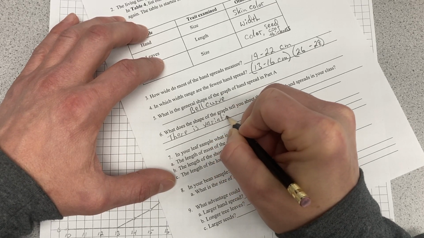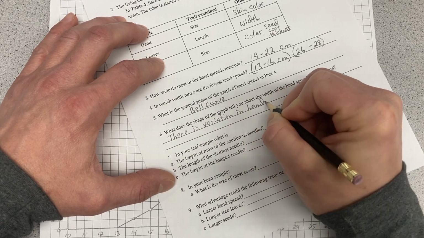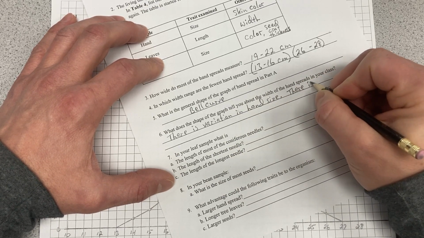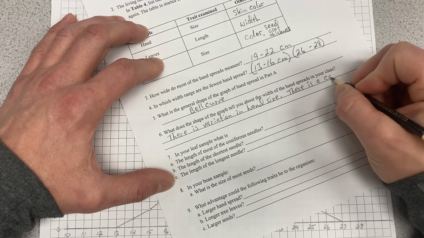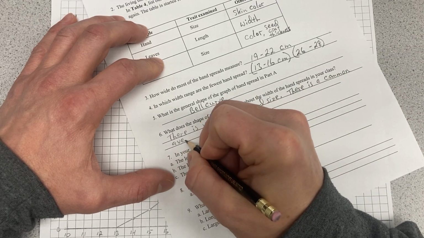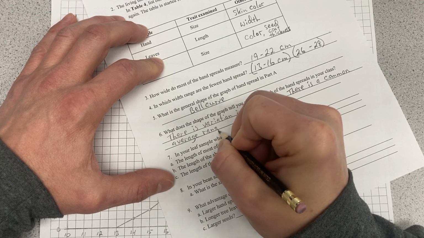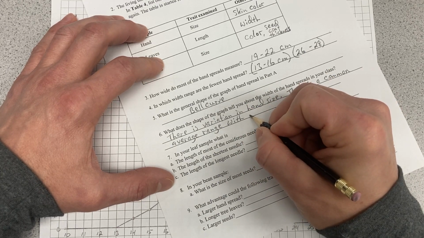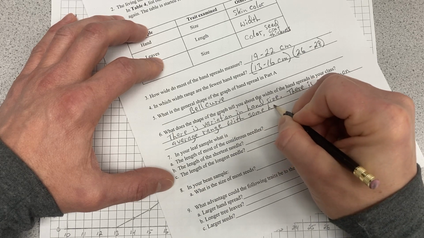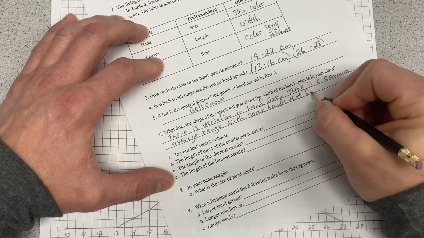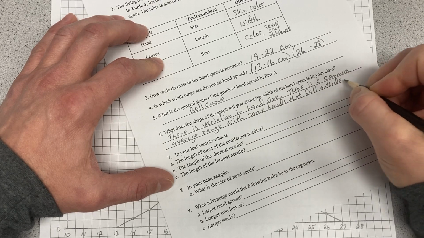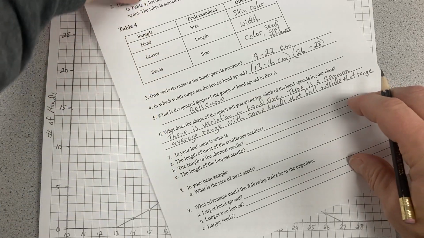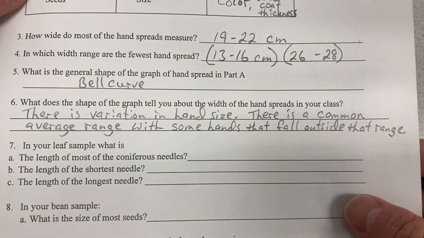variation in hand size. Okay. There is an average range with some hands that fall outside of that range.